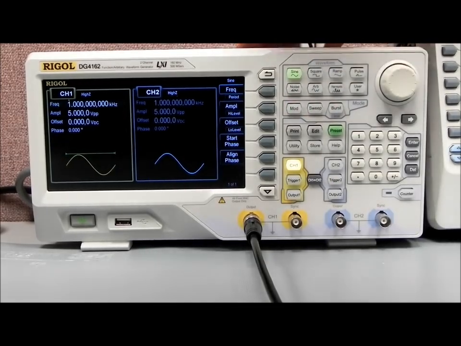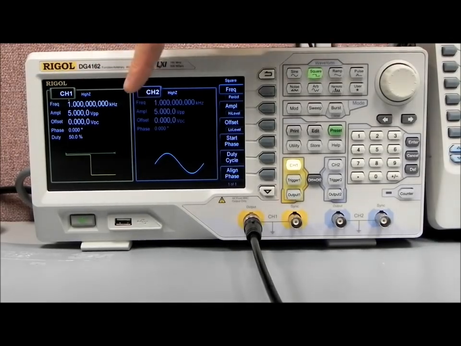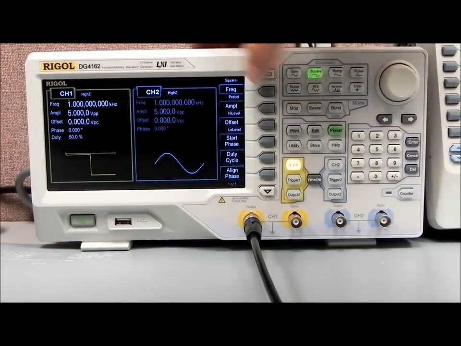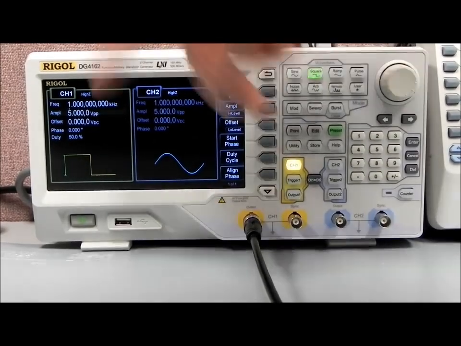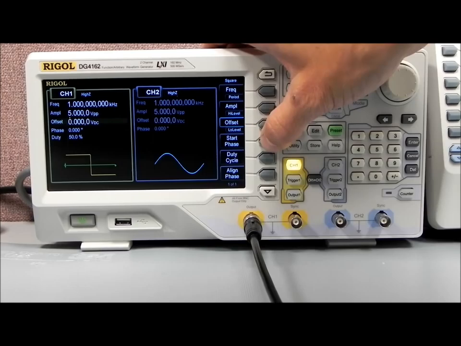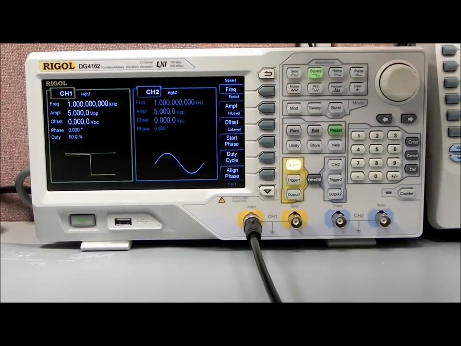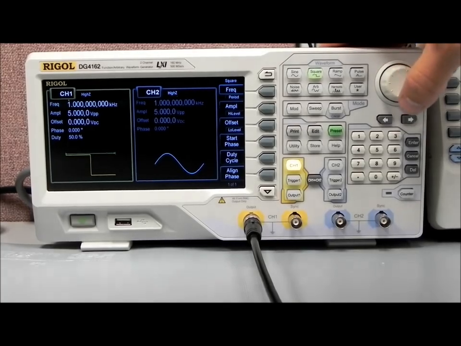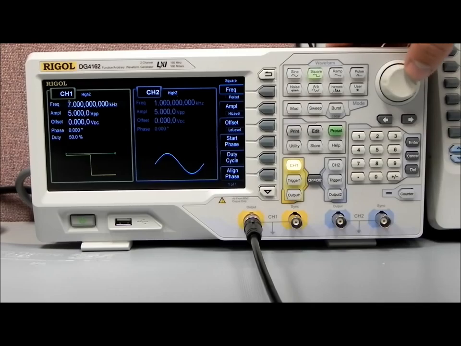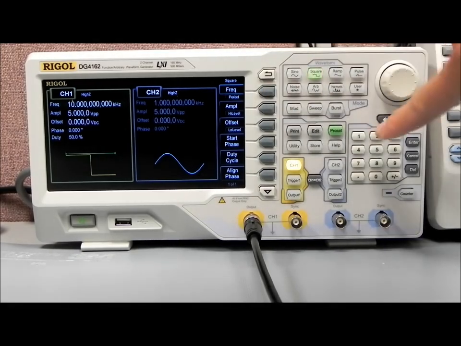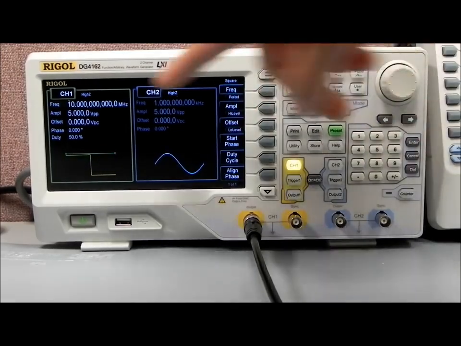So let's take a look at entering some of the data. Let's pick a square wave, and you can see now we have frequency highlighted in channel 1. We can select frequency, or we can select amplitude. You'll see the marker move down, or offset, start phase, duty cycle, align phase. Let's go to frequency, and there are a few different ways we can enter that information. We can either use a scroll wheel and increase that frequency this way, or we can use the actual keypad, so we could go 10 megahertz as an example.